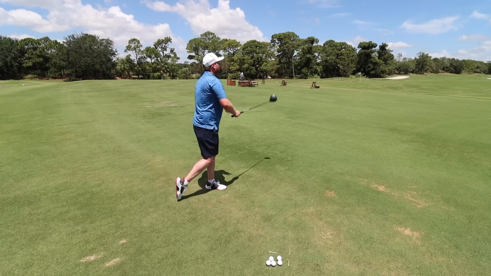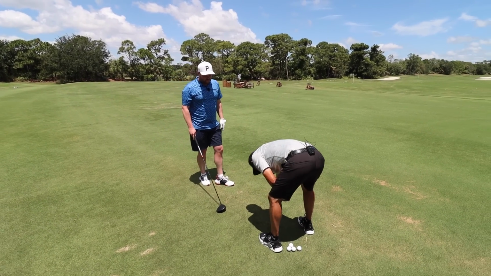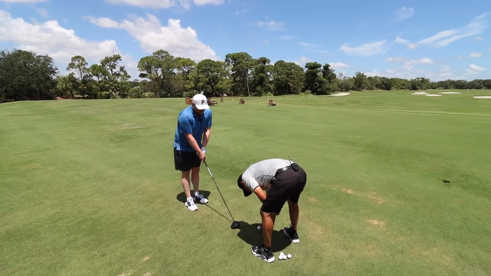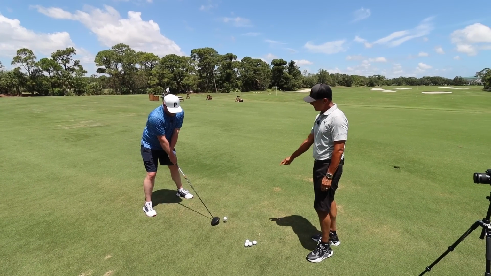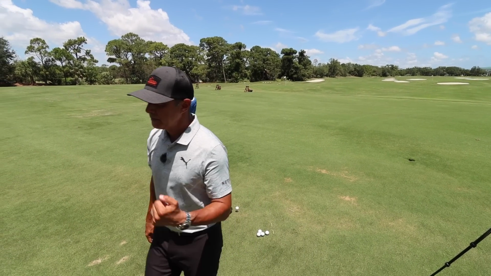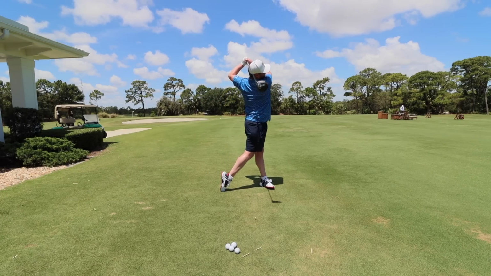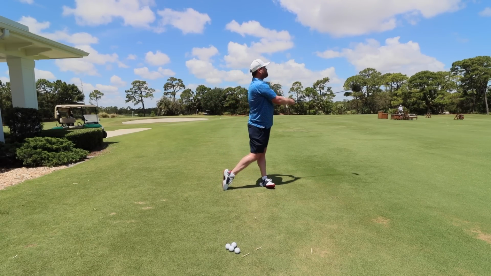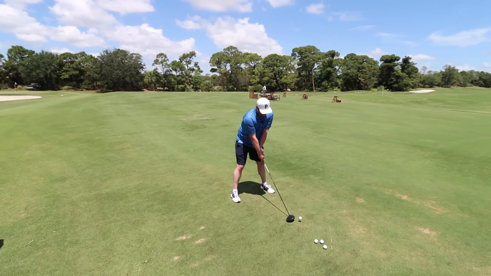Good. Do it again. Notice how the ball's starting straighter. Not starting so far to the left. Let's do that again. That right hand being just a little bit more under. There you go. Almost. Yep. You're going to miss this one and miss it to the right. Okay. Don't miss it to the left.